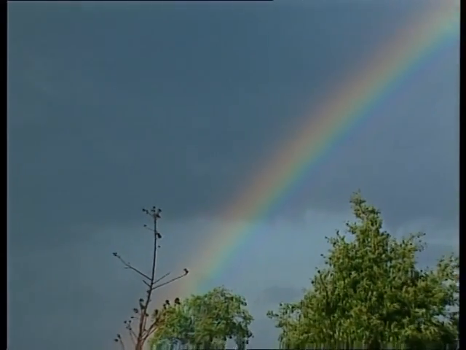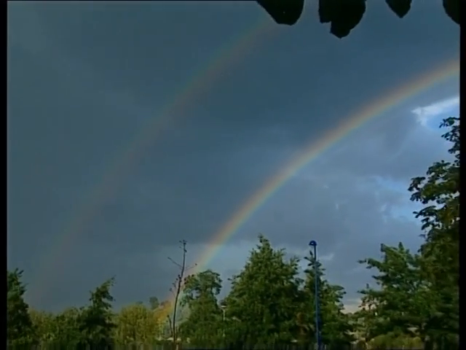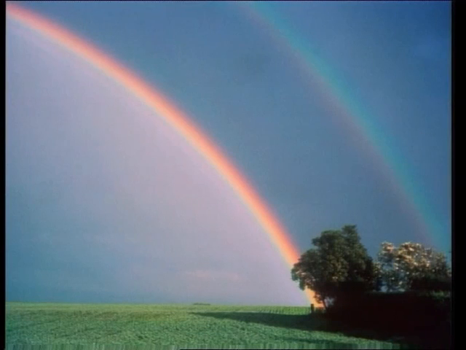The lower bow of a double rainbow is called the primary, and the upper bow is called the secondary. And if you look closely at the fainter colours of the outer secondary bow, you can see that the order of colours is reversed, with red now below the violet.